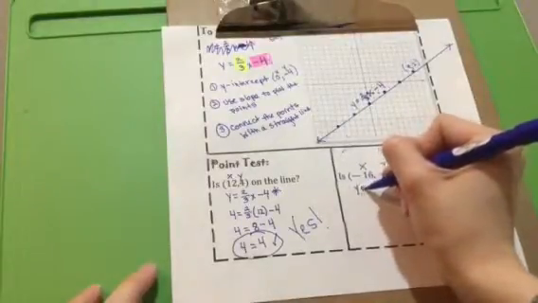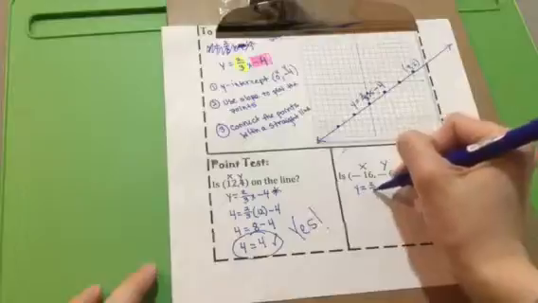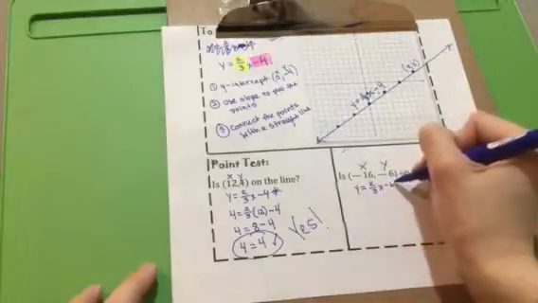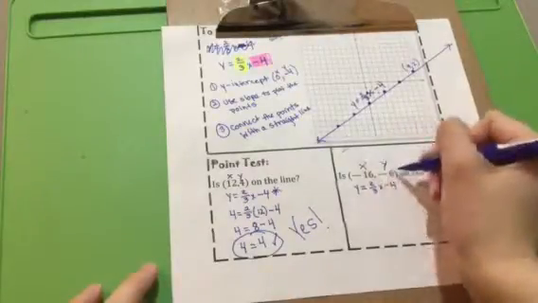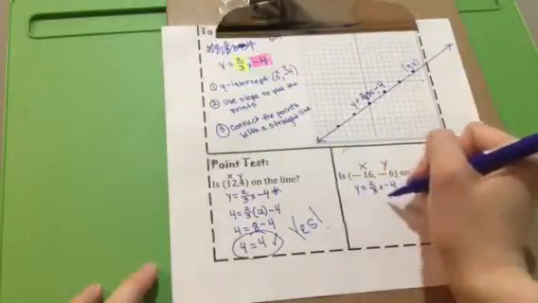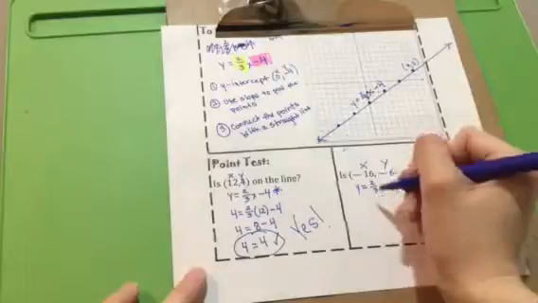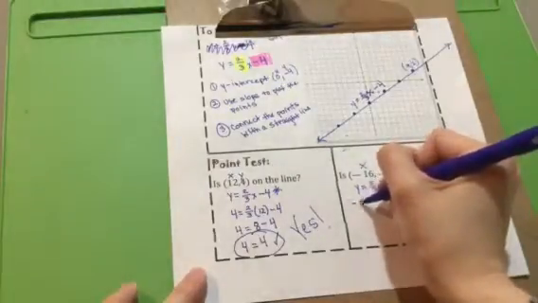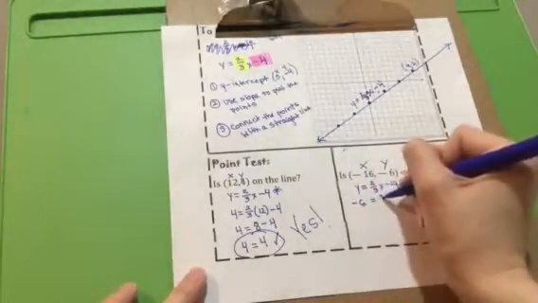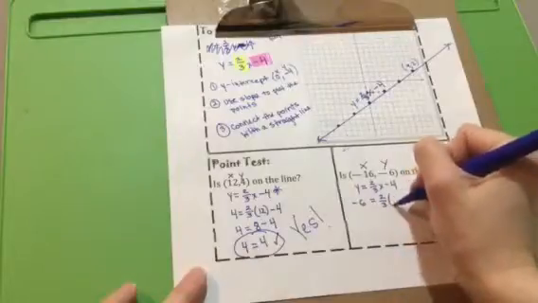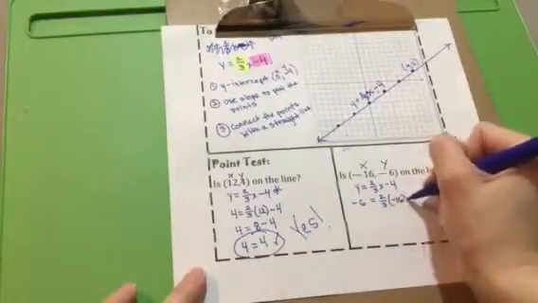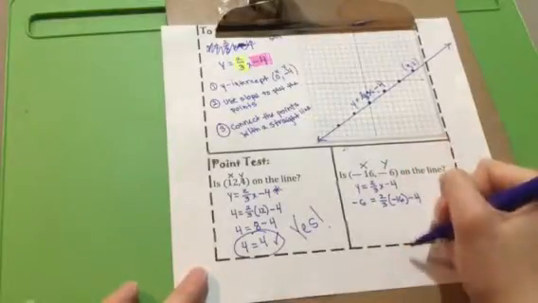So again, y equals 2/3 x minus 4. I'm simply replacing the x and y values in our linear function. So I'm taking -6 equals 2/3 times -16 minus 4.